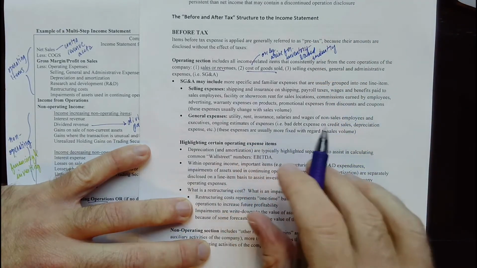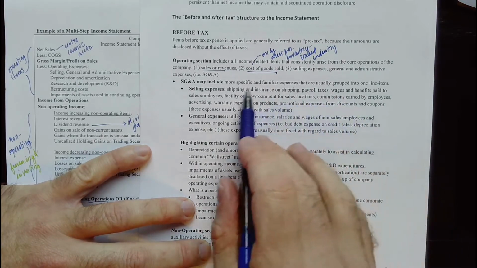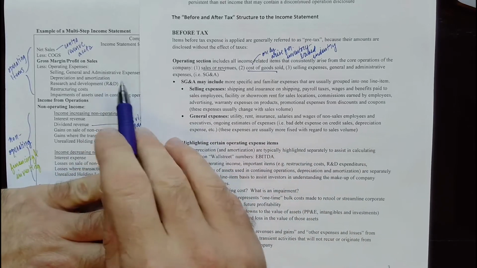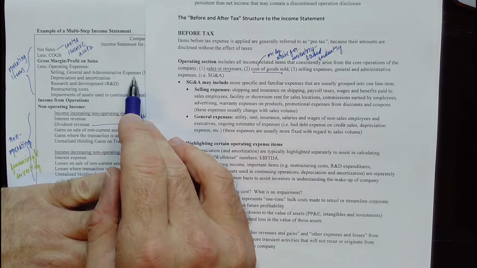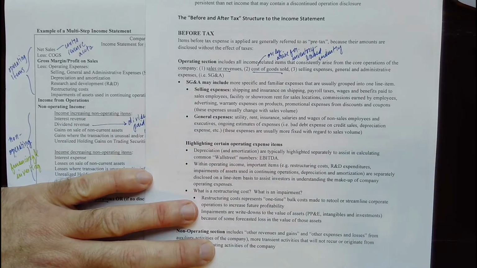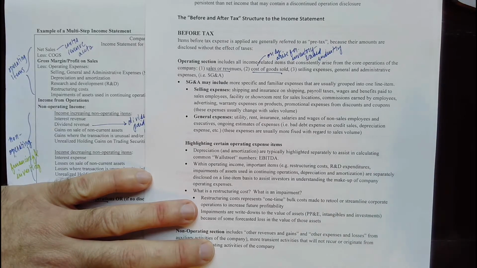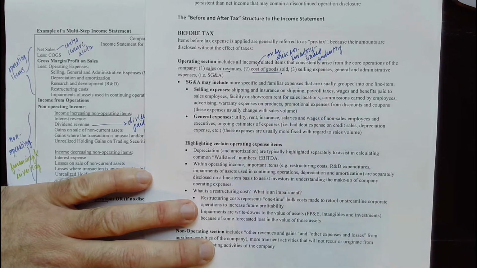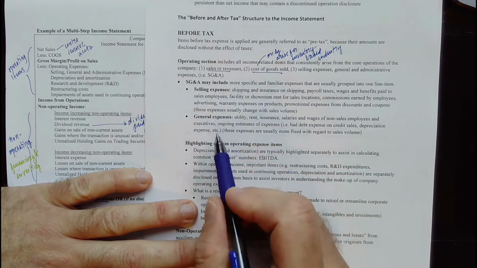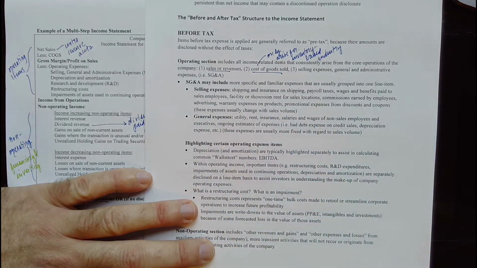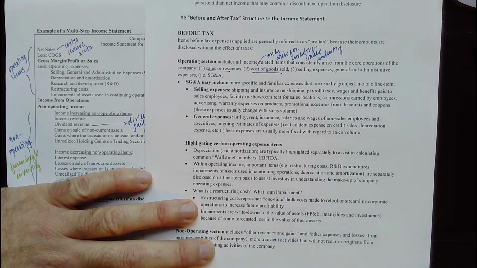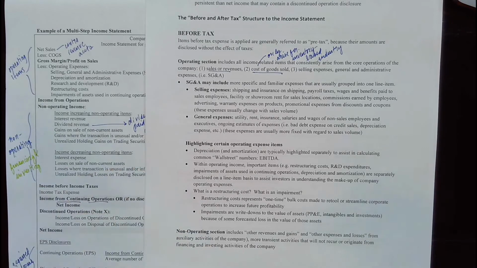And then the third section, which includes the absolute most number of items, is the selling, general, and administrative expenses. Now, this is usually captured as one line item on an income statement, but it includes tons of things. So what's the difference between a selling expense and a general or administrative expense? Selling expenses, right? Anything that is used in generating sales.